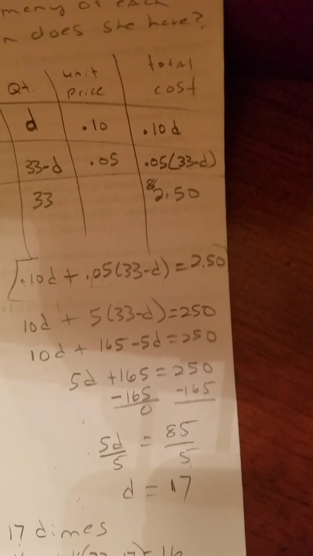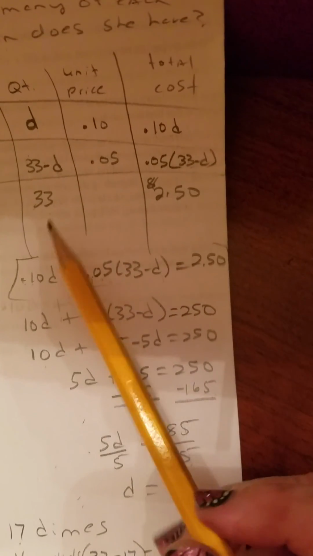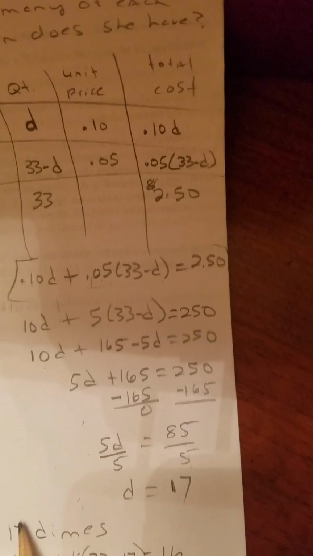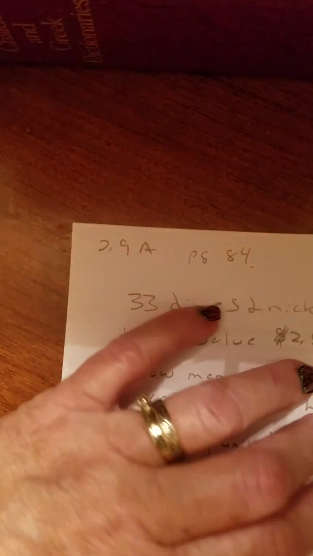And you can check your work, because how many coins did they tell you that we had originally? 33. Does this add up to 33? Well, by golly, it sure does, doesn't it? So the answer is there's 17 dimes and 16 nickels. So go ahead and look at some of the other examples and see if you can figure them out.